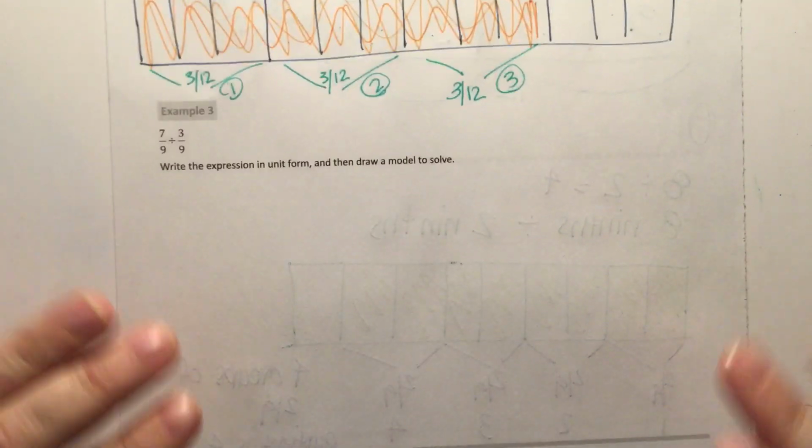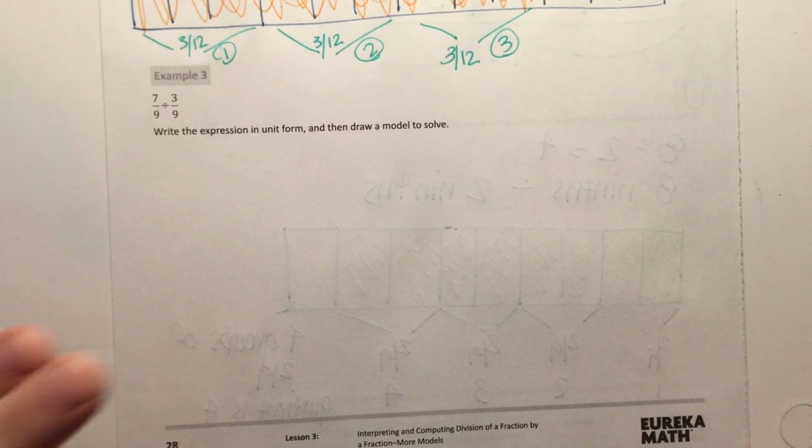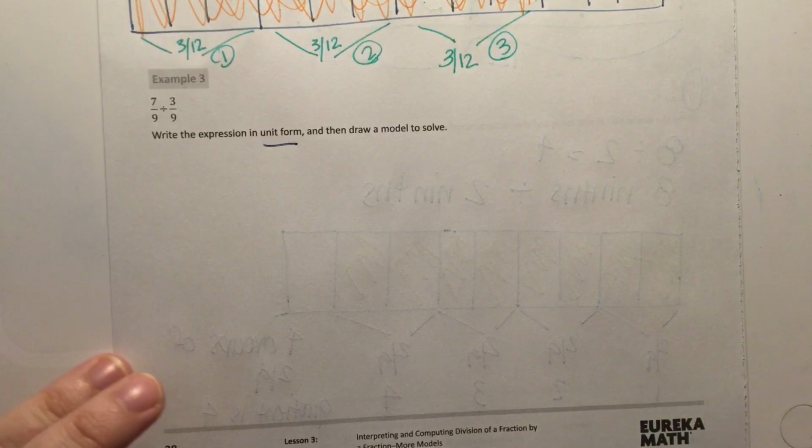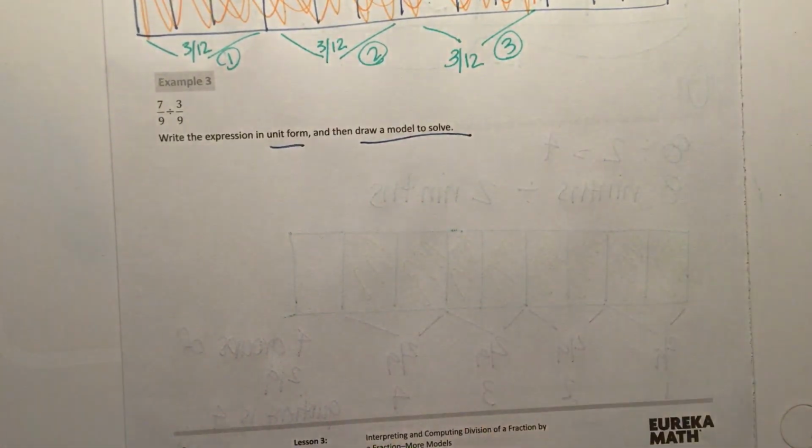Here we go. So we are going to write the expression in unit form once again. We know this. We're going to write it in unit form, and then we're going to draw a model to solve. Goodness gracious. What are we going to do? I already know off the bat that we have some extra pieces. I think we know this.